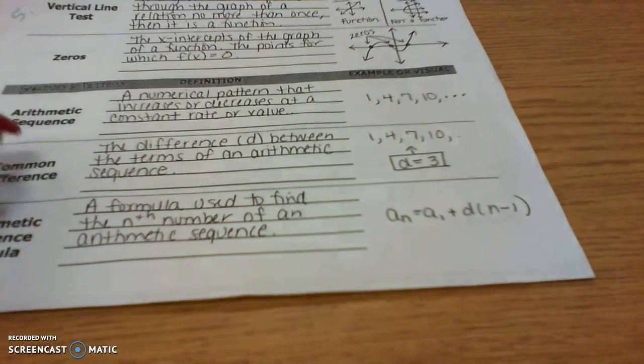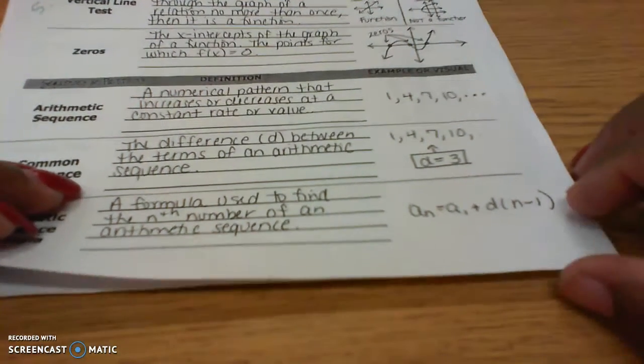Hope that you have reviewed your definitions, whether it's for the first time or it's for studying for your exam.